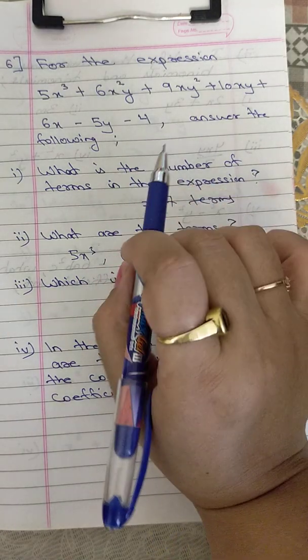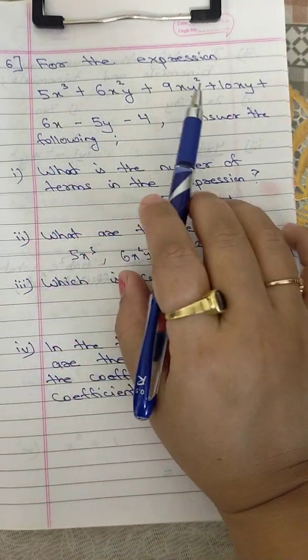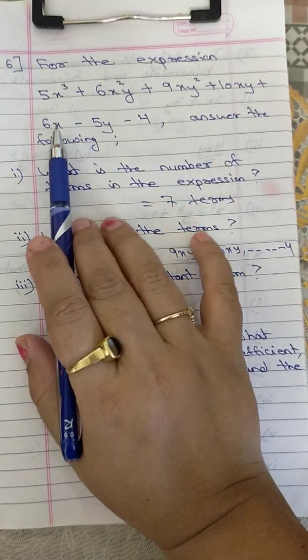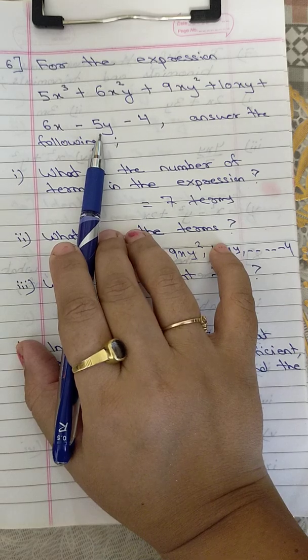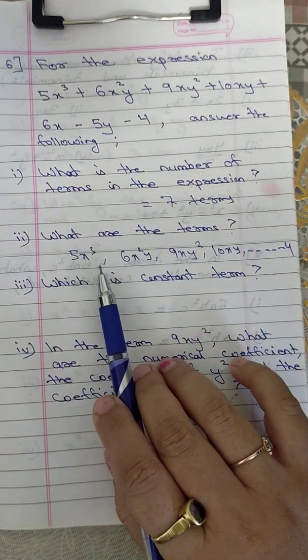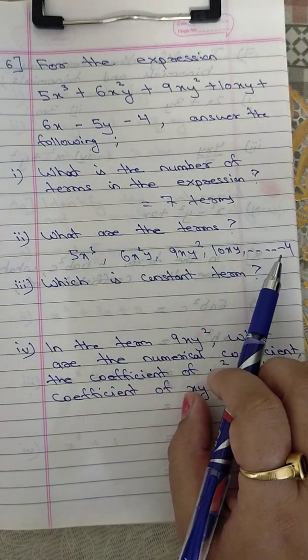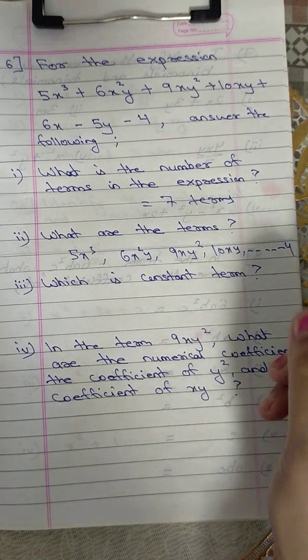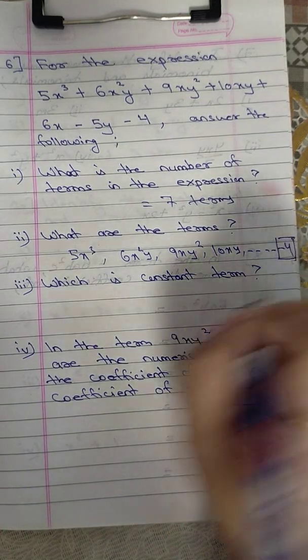You have to also look at the sign. Like after 10xy, the next term will be 6x. After that it will be minus 5. After that it will be minus 4. So simply write down all the terms by putting the commas along with their sign. Like we have written here minus 4 also. So minus 4 also is a term.